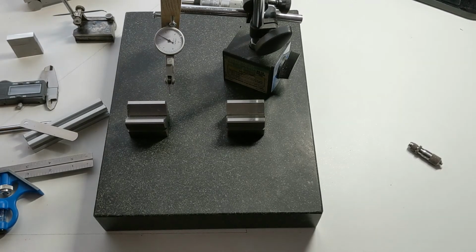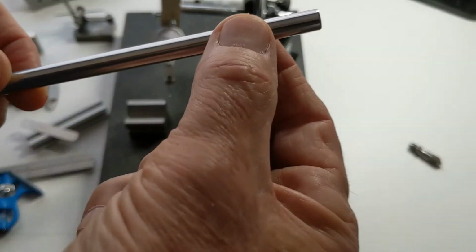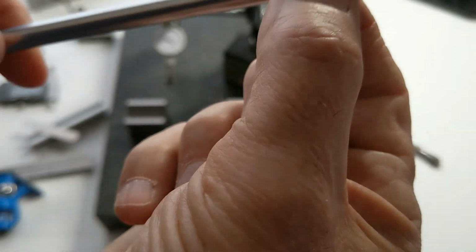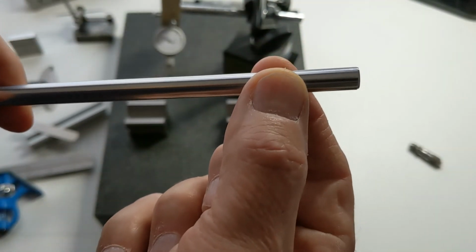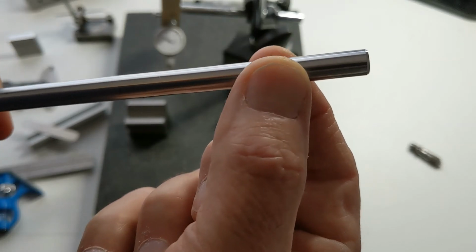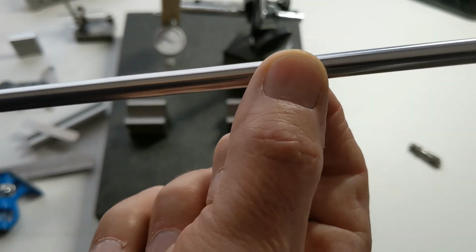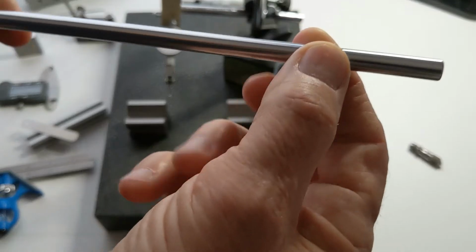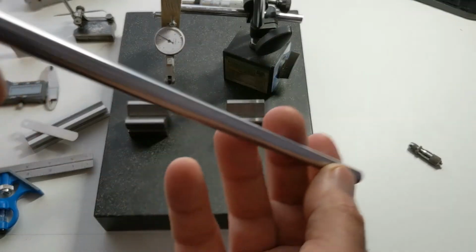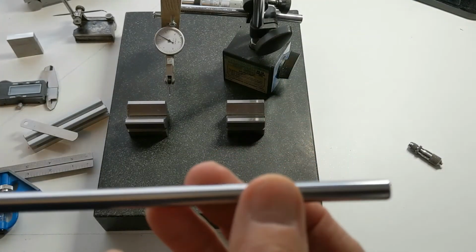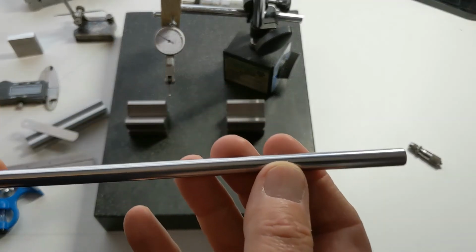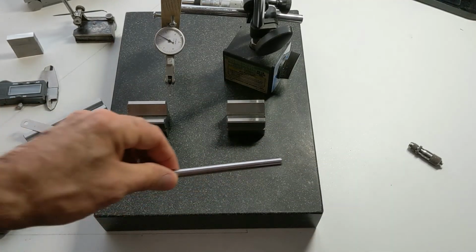However, that of course is no guarantee. That's at one point. If I turn it around and measure the diameter again, it might be different. If I move down here, it might be different. So we haven't yet proven that it's completely round, but it's good enough for the purposes that we need it for.